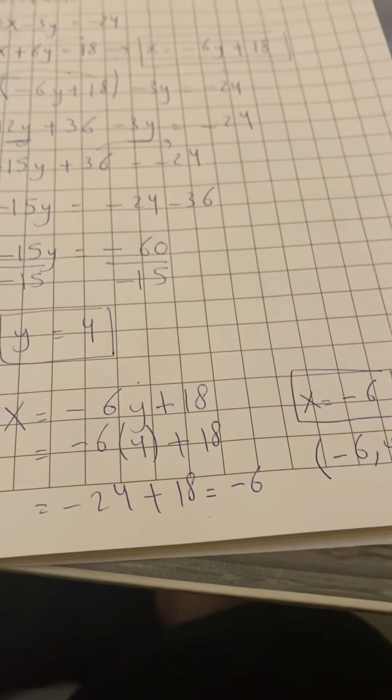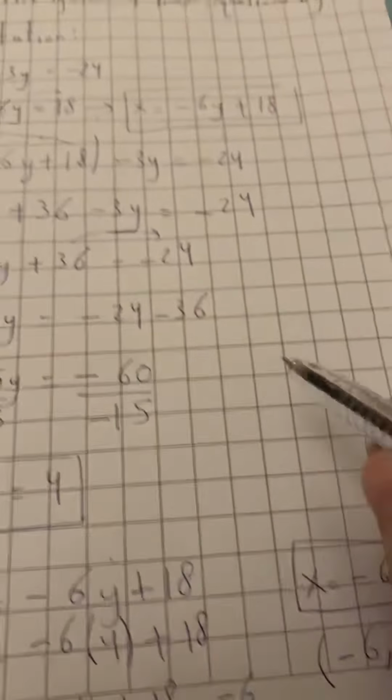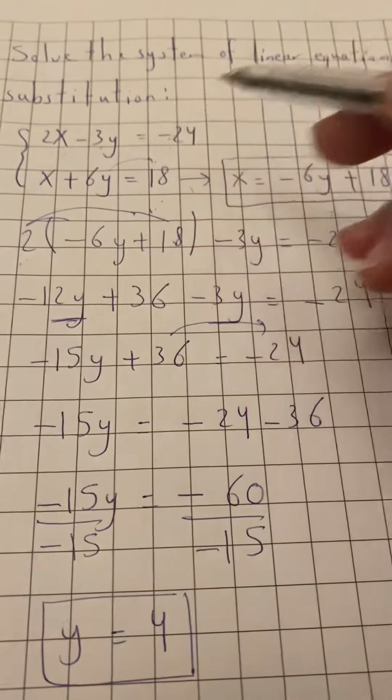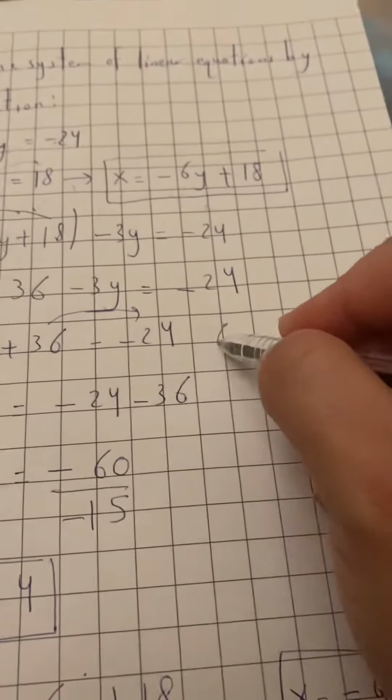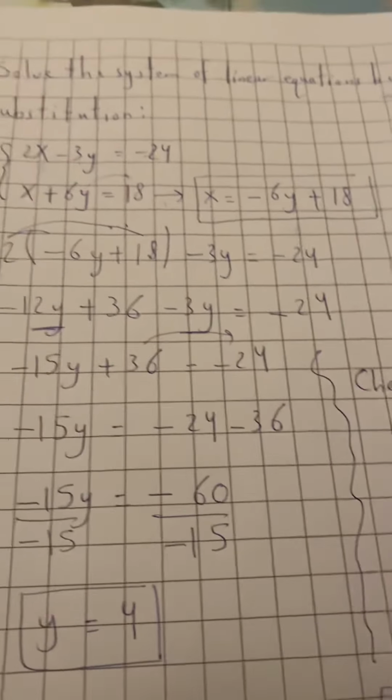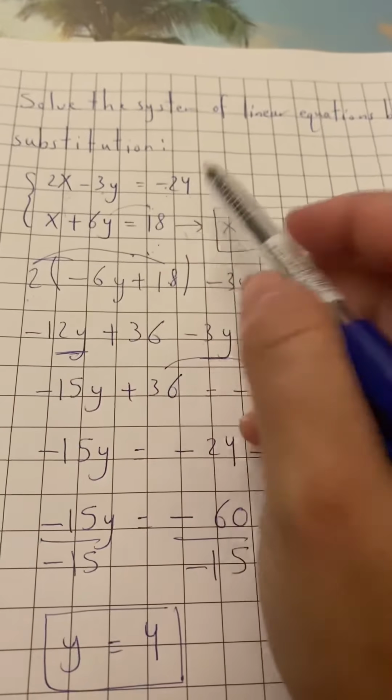If I need to check the answer, I only have to replace both x and y in the original equations up here. The left hand side should be the same as the right hand side.